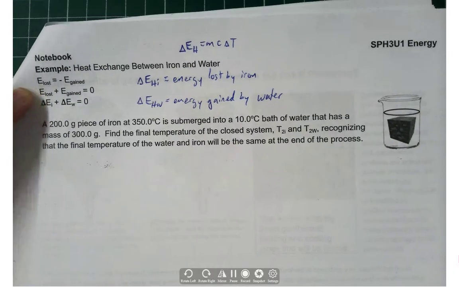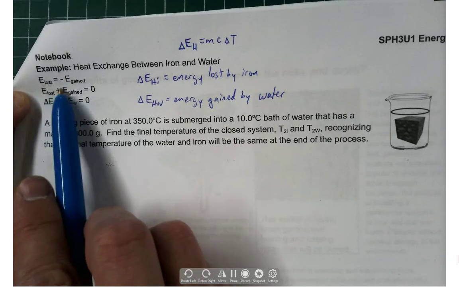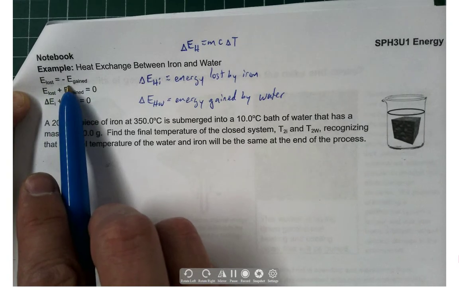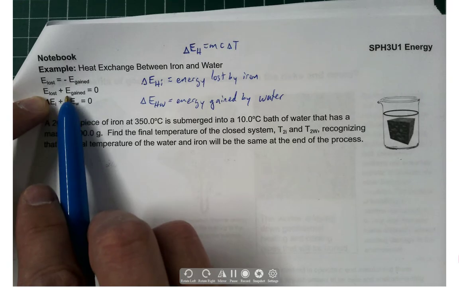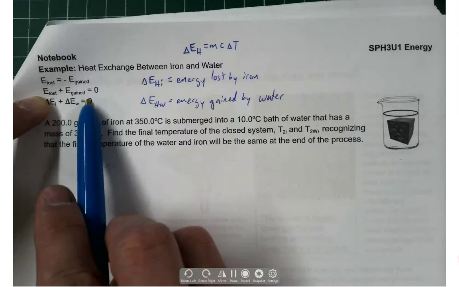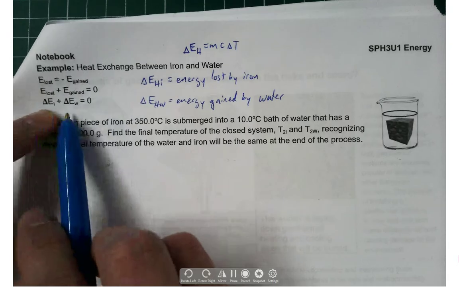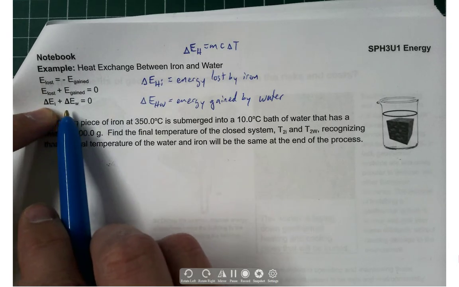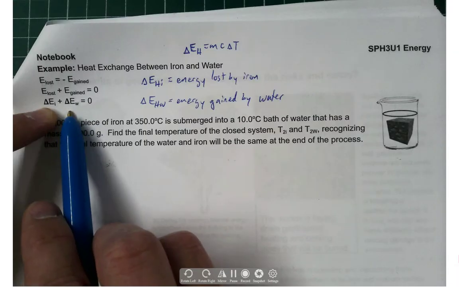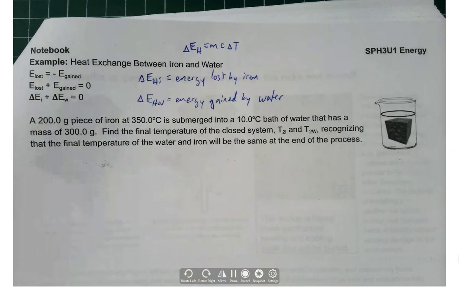There are other ways that people talk about that. In math speak, they say energy lost by one material is equal to the negative of the energy gained by the other material. That's the exact same thing as what I just said, but in math speak. Or you could say that the energy lost by one material plus the energy gained by the other material adds up to zero. If they're the same value, but one is the negative of the other, that's conservation of energy. So in our particular case, the change in energy for iron, I, plus the change in energy for water, W, adds up to zero. That's the starting place for what we're talking about.